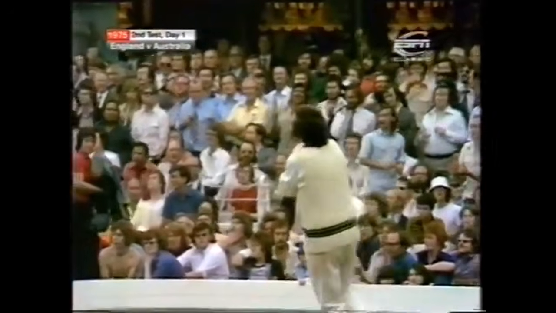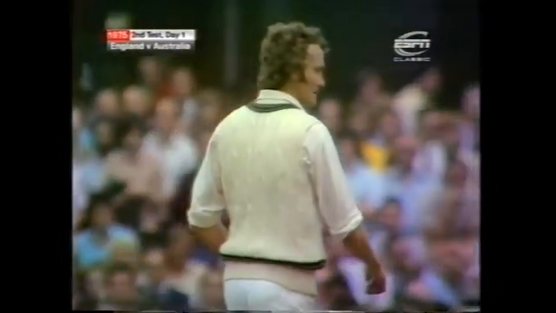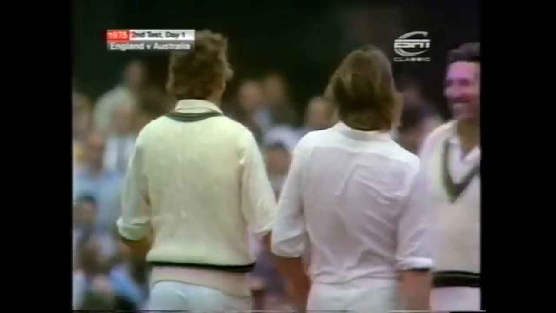And John Snow's gone for it again, and he's caught. So I don't know how pleased Tony Greig would be with that shot, but it's a wicket, a deserved one to Ashley Mallett. John Snow, having previously hit him over the top for 4, falling this time, and Walker taking a good catch at deep mid-on.